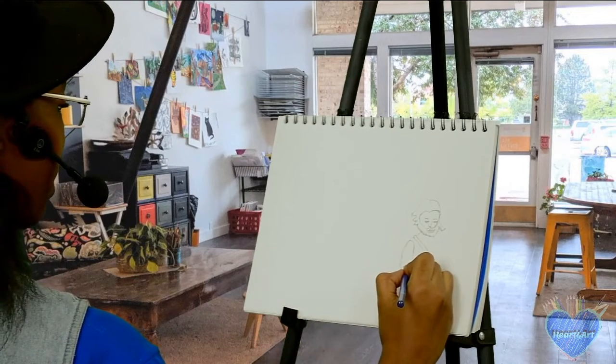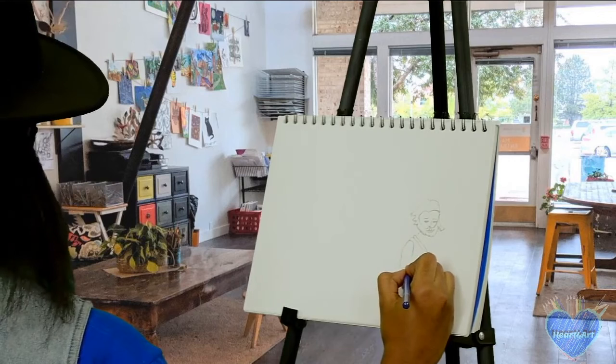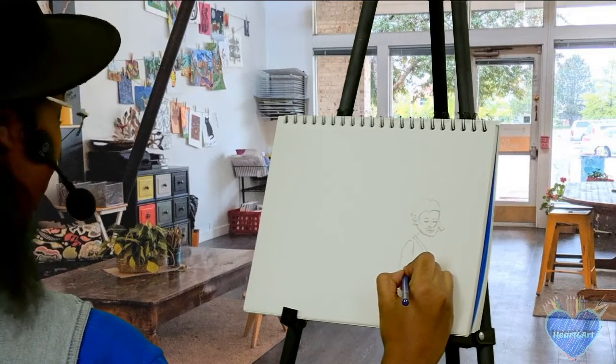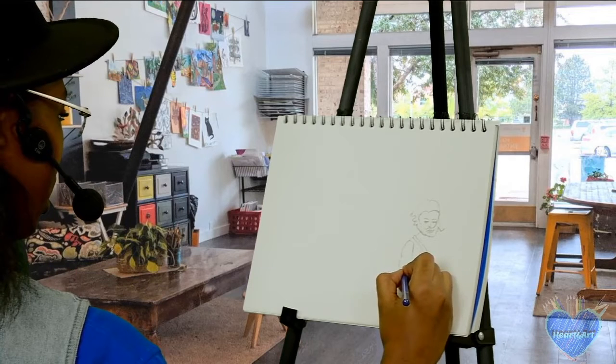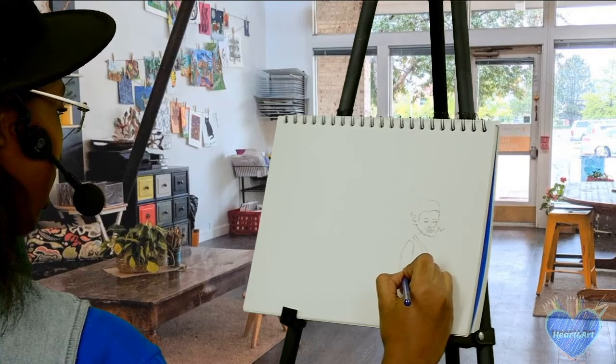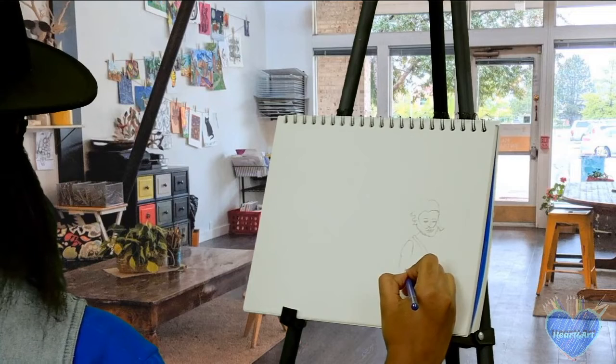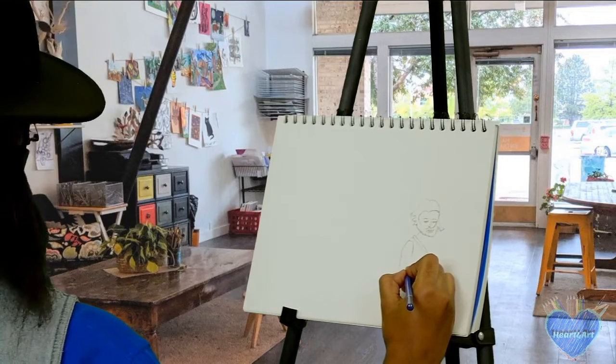Just get a basic hand right here, okay? So just trying to get a basic hand outline, okay?